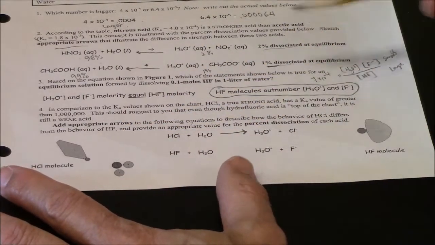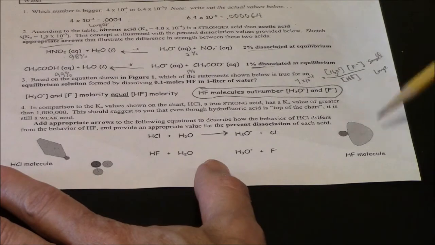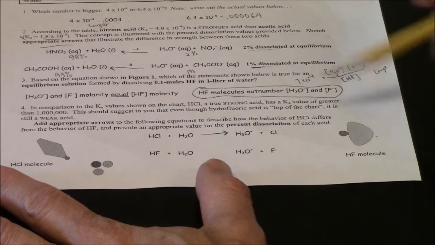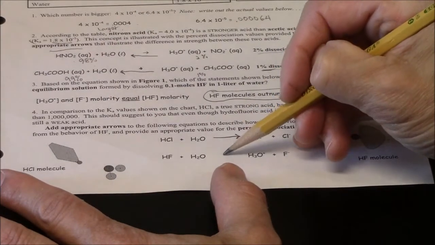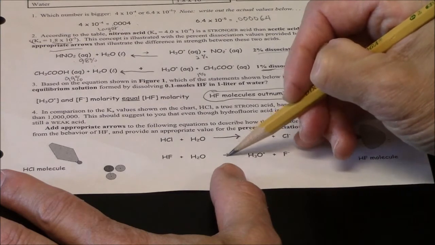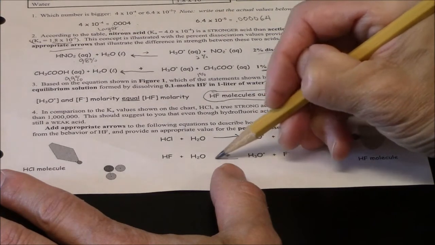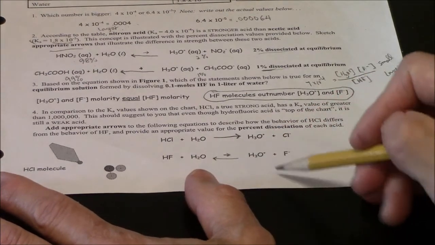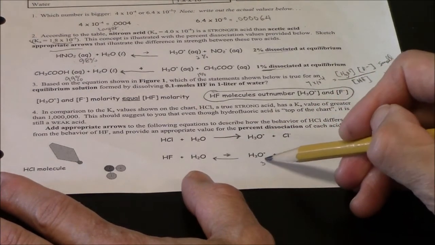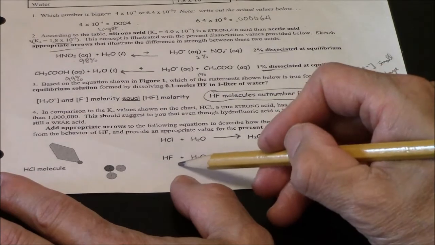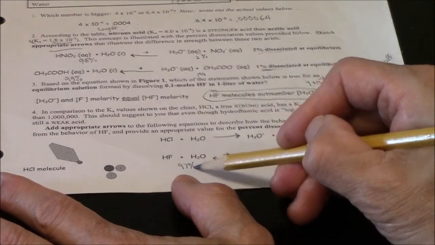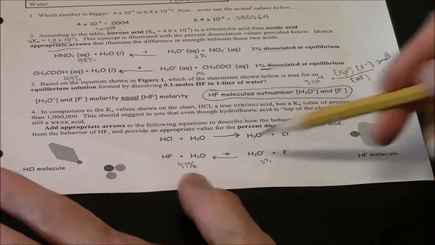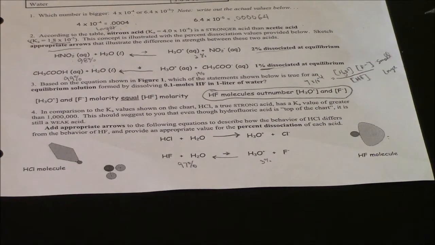The HF, on the other hand, is a weak acid. This should remind you of the behavior of weak acids. It will dissociate a little bit. So a small arrow going to the right, it will reassociate readily. The balance at equilibrium for HF might be 3%, 97%, which is a reasonable approximation for what you would expect with HF dissociating in water.